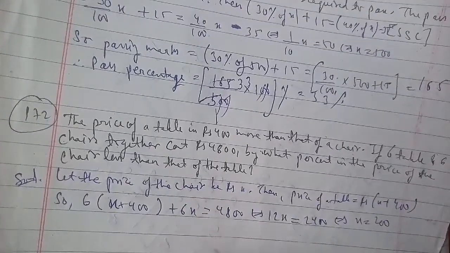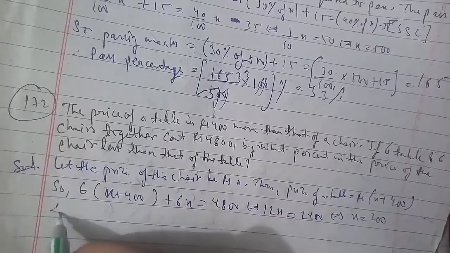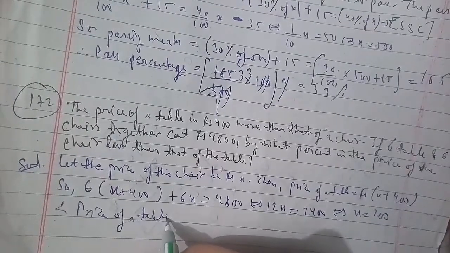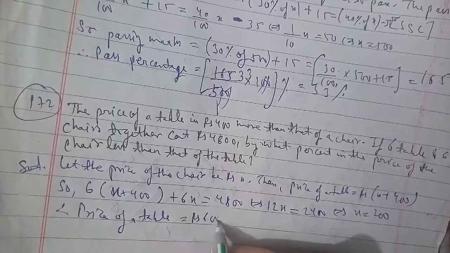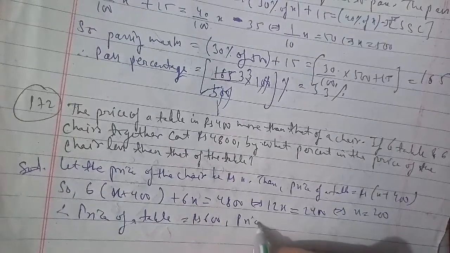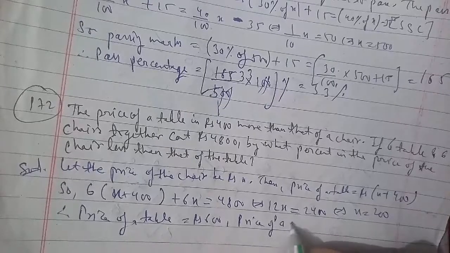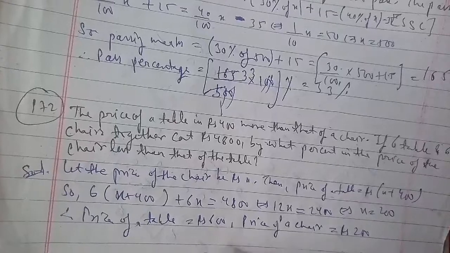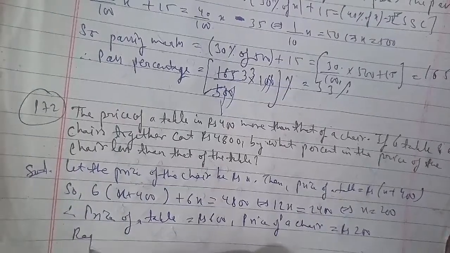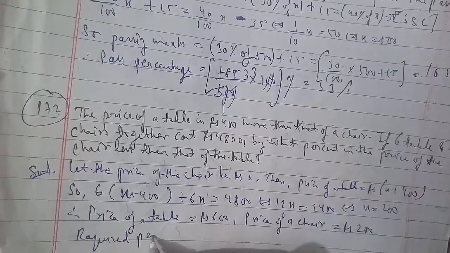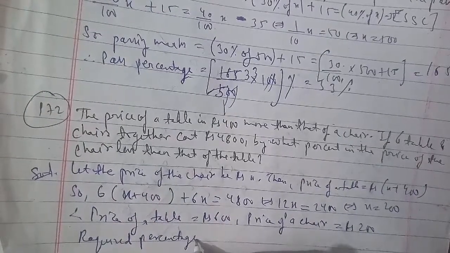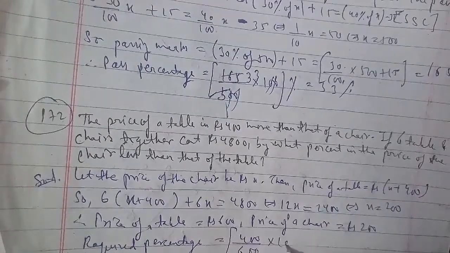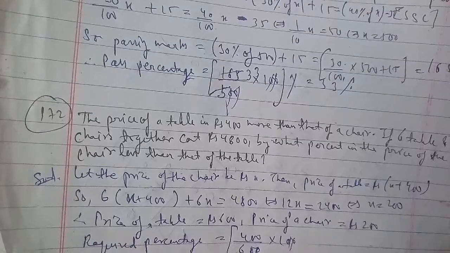Required percentage equals 400 upon 600 into 100. 0 being cancelled by 0. 2 3s are 6, 2 2s are 4. When we multiply this, what we'll get is 66 2 by 3% here. Now we'll go ahead for the next question, which is an important one of course.